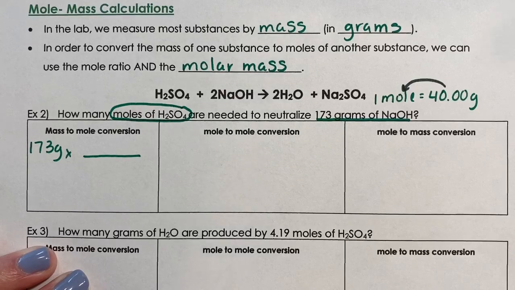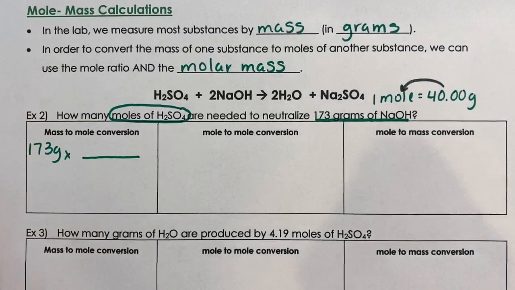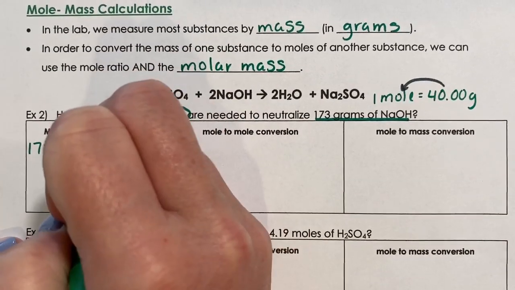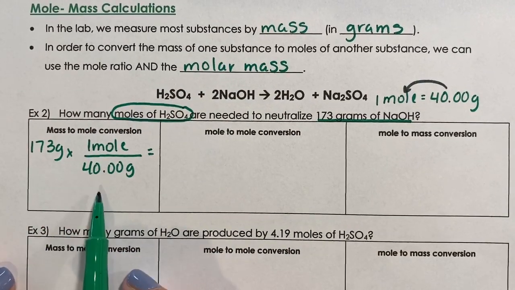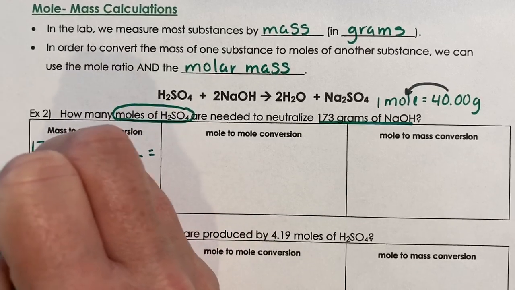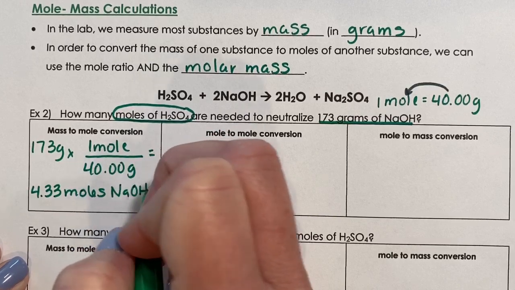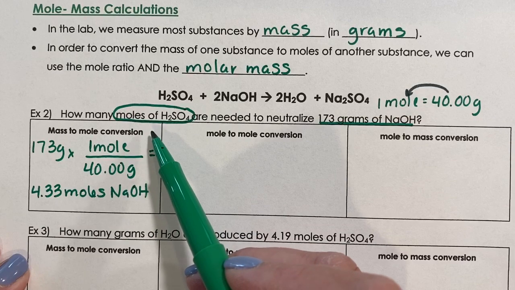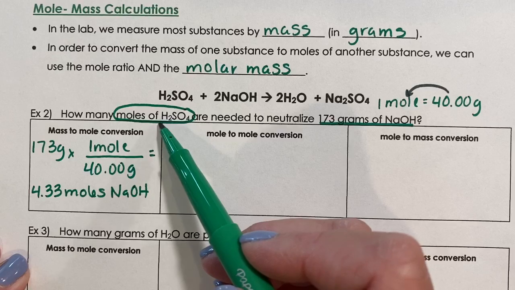We learned in the mole unit that when you are converting from grams to moles, the value always gets smaller. So we set up our conversion factor with 1 mole on the top over 40 grams. So this becomes 173 divided by 40, which is 4.33 moles of sodium hydroxide. Now, this step was needed in order to accomplish our goal, but we're not done yet because this gave us moles of sodium hydroxide. We need to change this into moles of sulfuric acid.